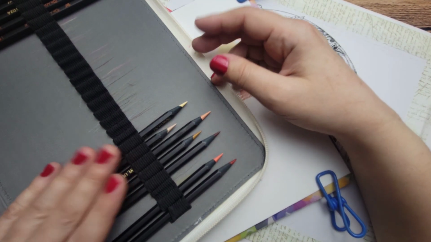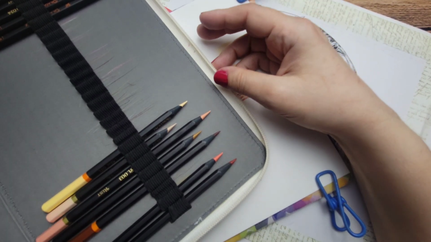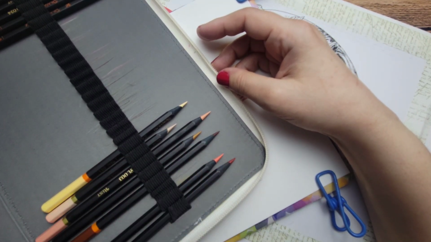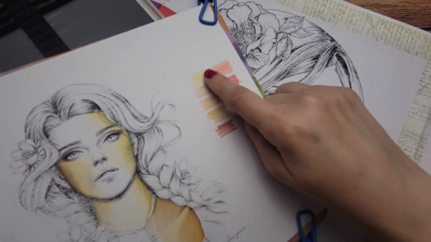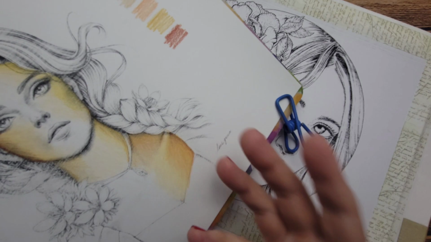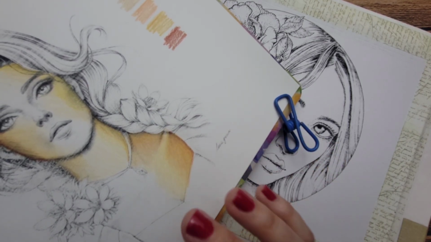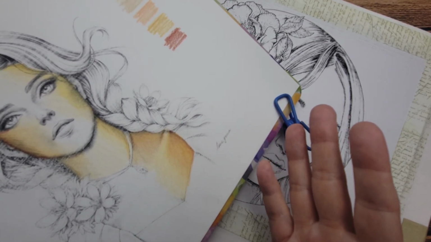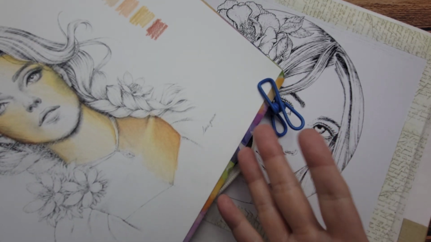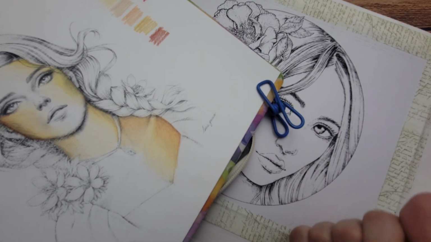I ended up picking out about 5 different colors, and these 2 for probably the blush and the lip color. This is all the colors that I picked, swatched out. I think this is leaning a little bit more towards a medium tan skin tone, maybe. So you can use this for a variety of different ethnicities.